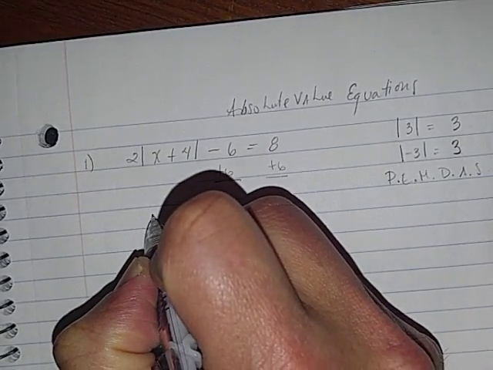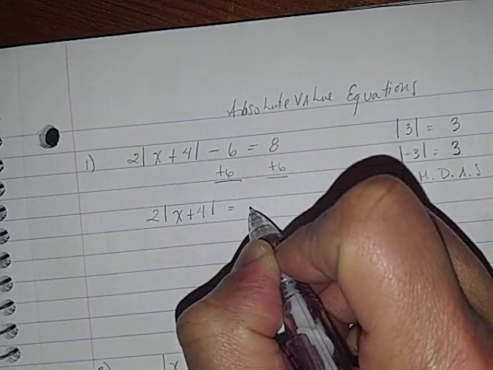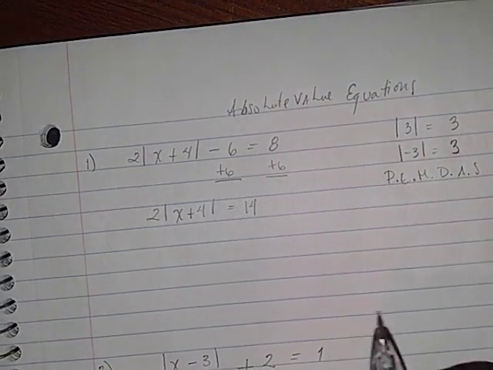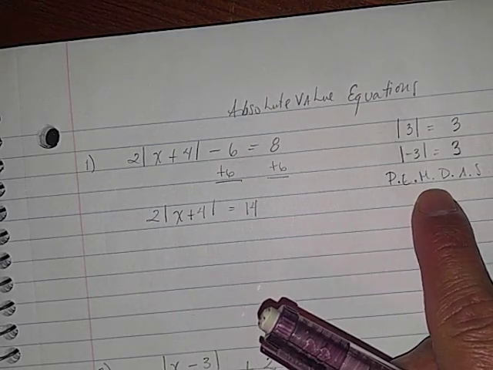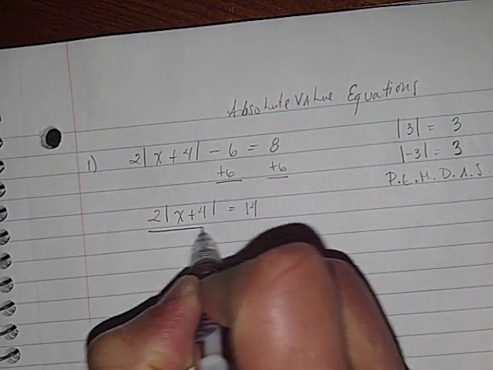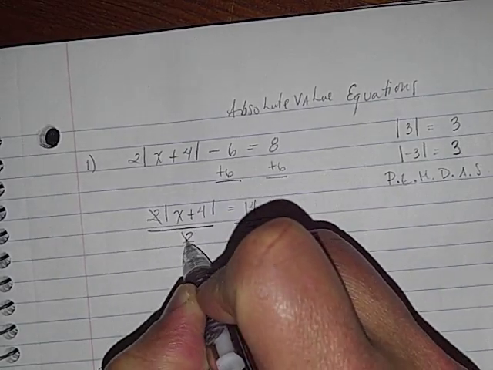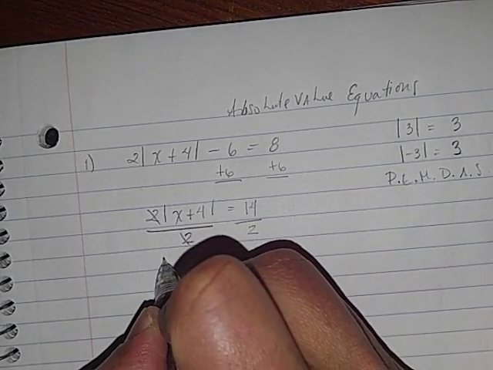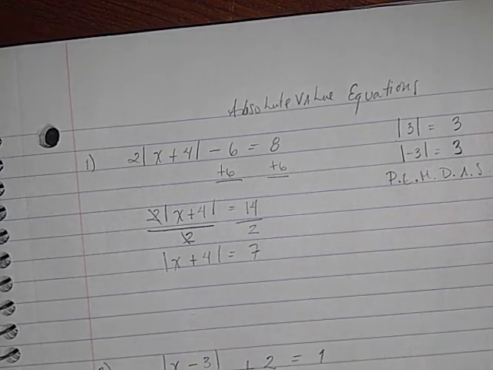And that's going to give us 2 times the absolute value of x plus 4 is equal to 14. Now we have that 2 next to the absolute value. That means multiplication, so we're going to undo that. How do you undo multiplication? By division. So 2 divided by 2 is 1. You're left with the absolute value of x plus 4 is equal to 7.